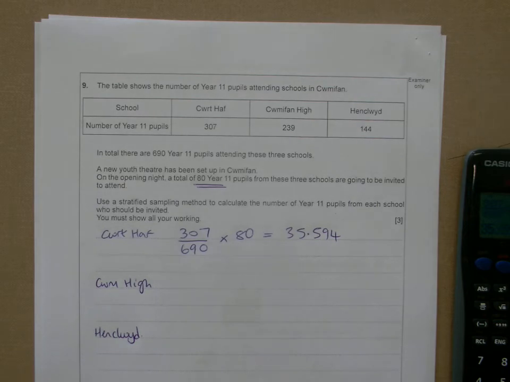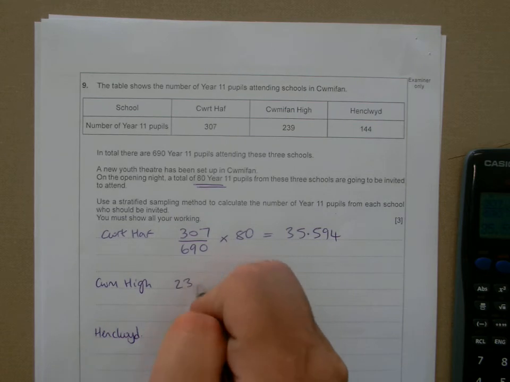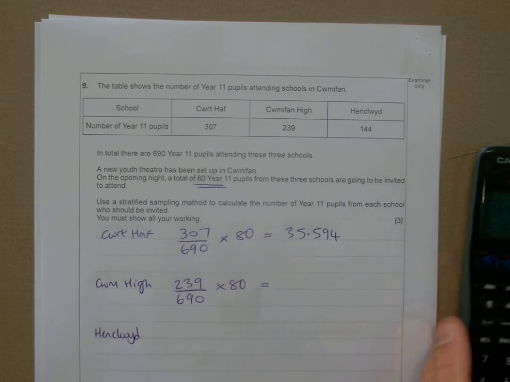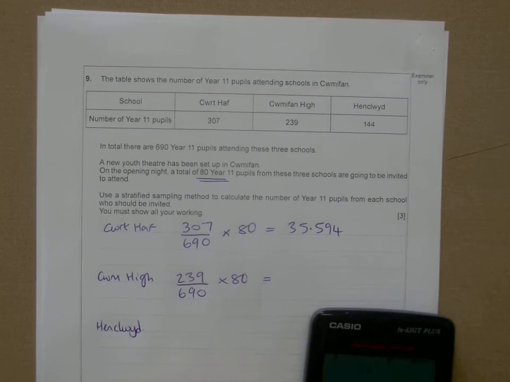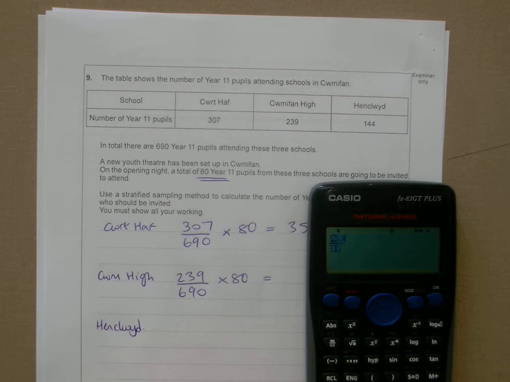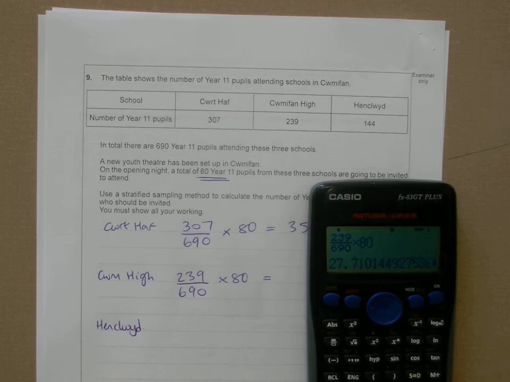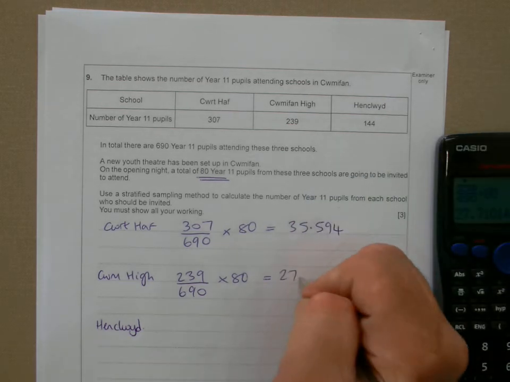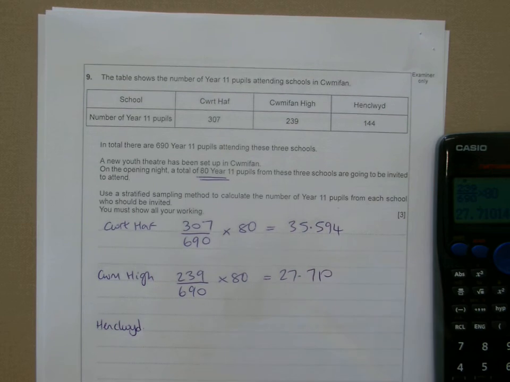Don't round it yet because you're thinking let's round it to 36, but we've got to be careful when it comes to stratified sampling because we might have to round one of them down. We'll see now. With Cwm High, the proportion of year 11 students there is 239 out of 690. So if I type that in again, 239 over 690 times 80, and we get 27.71, 27.710. Again, don't round it yet.